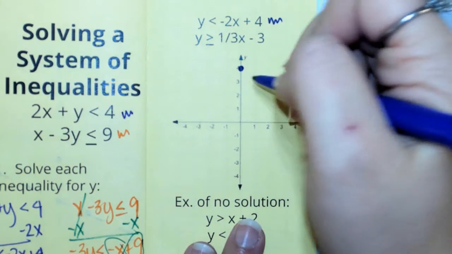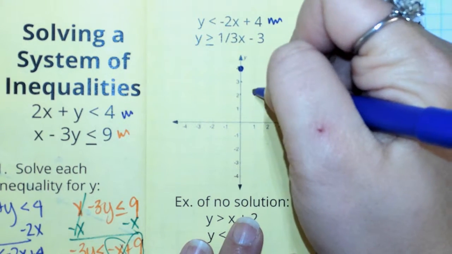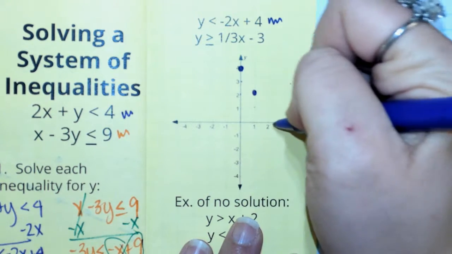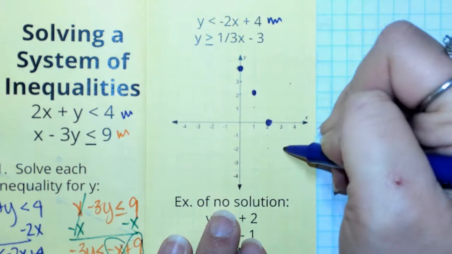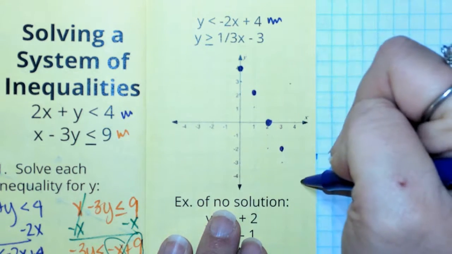Down to the right. Down 2, right 1. Down 2, right 1. Down 2, right 1. Down 2, right 1. Down 2, right 1.